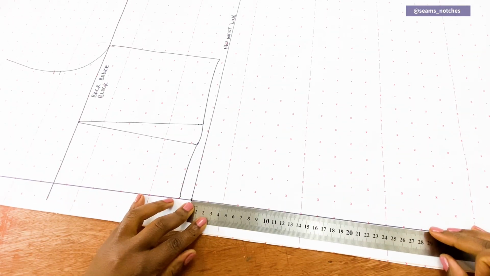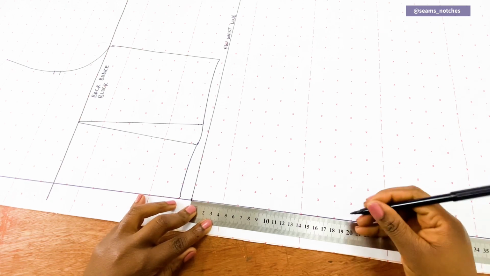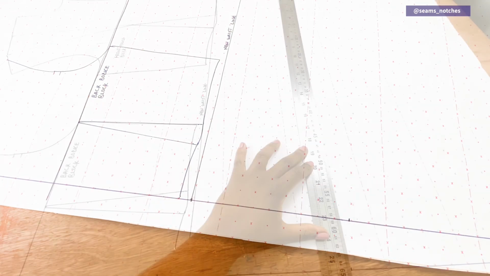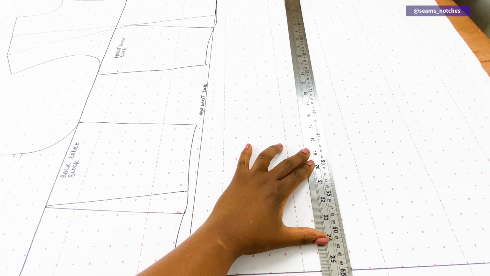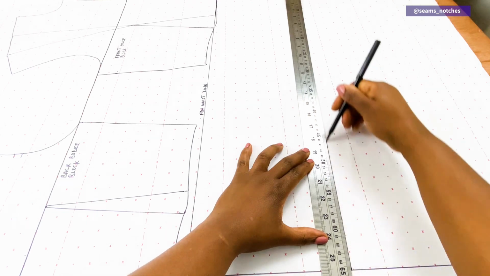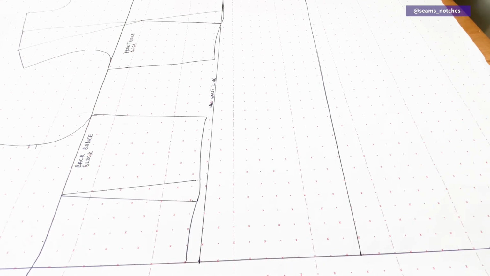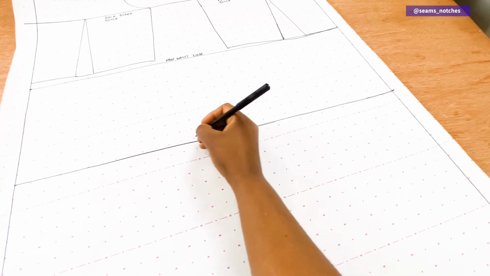And from the back waistline, I am going to measure 20 centimeters as well. And this will just give you an accurate line. So once that is drawn in, you need to connect both points together. You want to be very careful, making sure you have a straight line. So that is done. Make sure you label all your lines. So for this line, this is the new hip line.